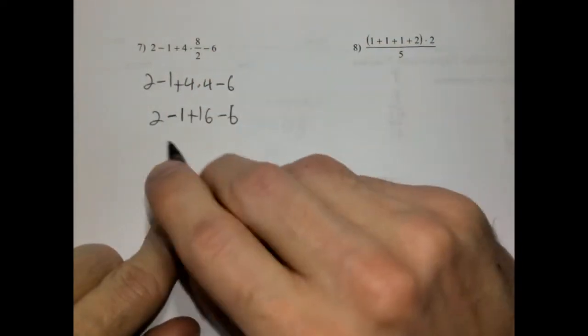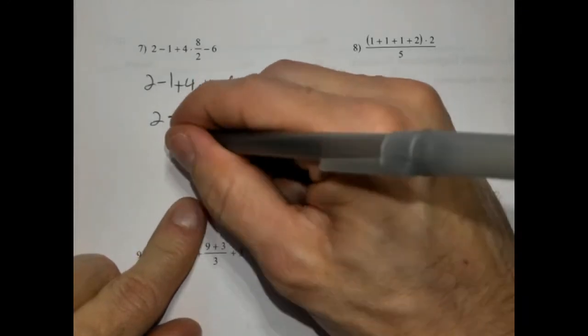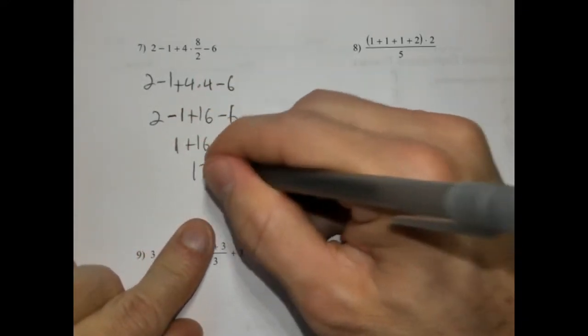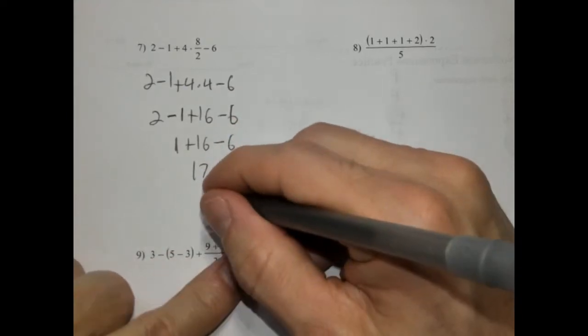And now we just go left to right because it's addition and subtraction. So 2 take away 1 is 1. Plus 16 minus 6. 1 plus 16 is 17. 17 take away 6 is 11.